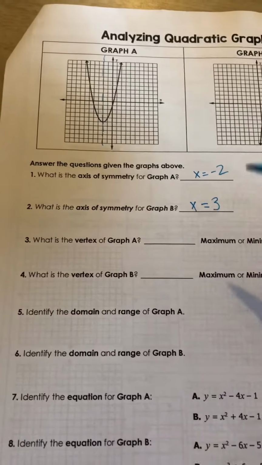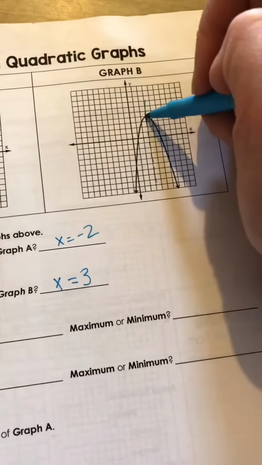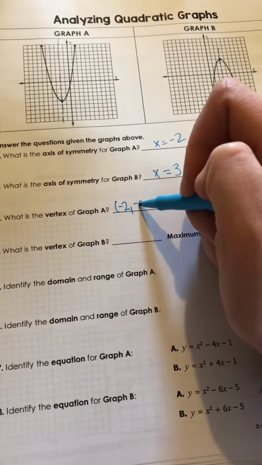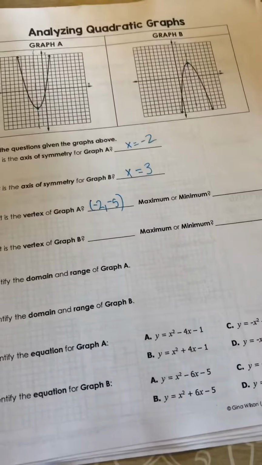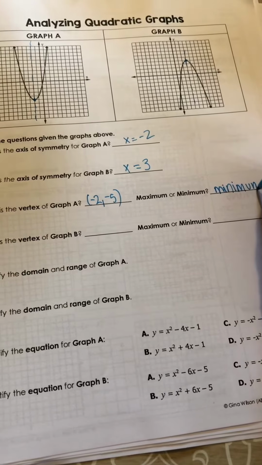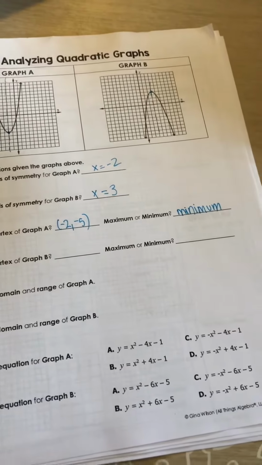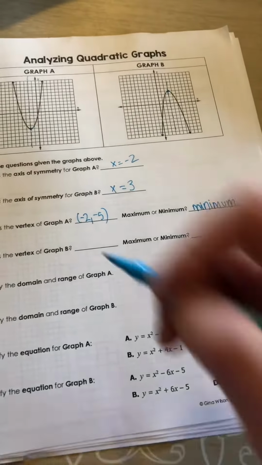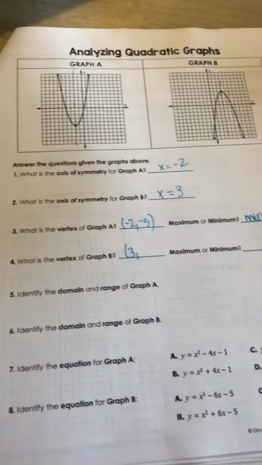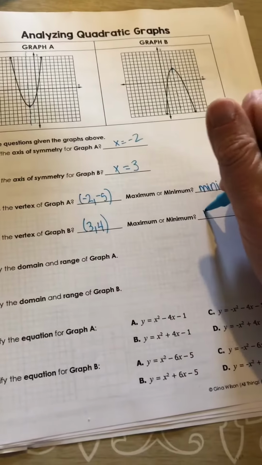What is the vertex of graph A? That's the point at the bottom. It's either your minimum or your maximum. So it's -2, -5 for graph A. It's a minimum. It's the lowest point. Graph B, go ahead and find that point. Find your vertex. It's 3, because we know that, because of the axis of symmetry. And then it's 4, 3, 4. This one's a maximum.